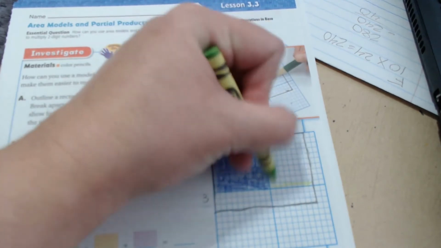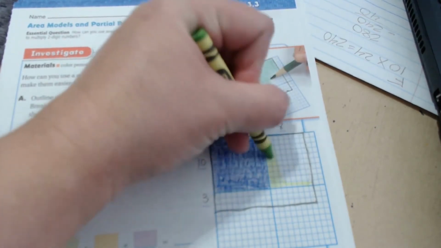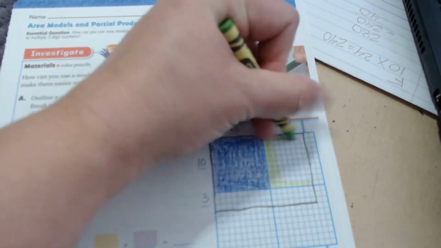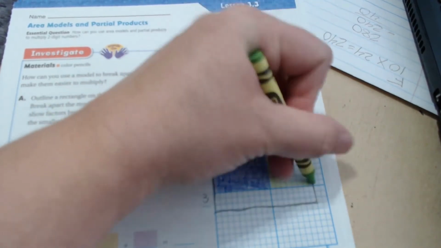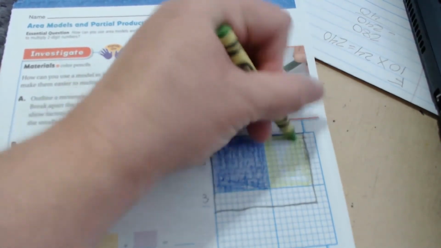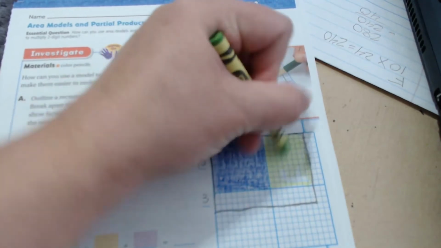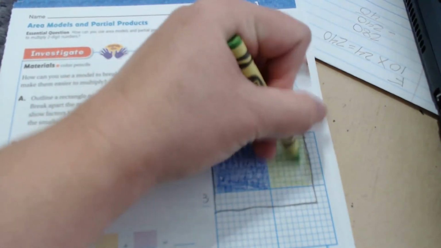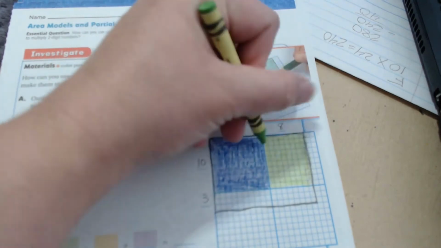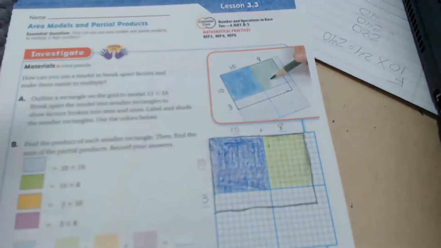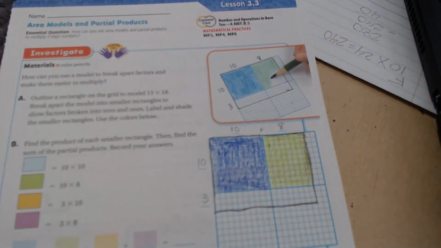I always like math when there's coloring involved. I don't know why. How we doing? All your blocks colored in? Okay. Putting that crayon away because I don't like to lose my crayons.